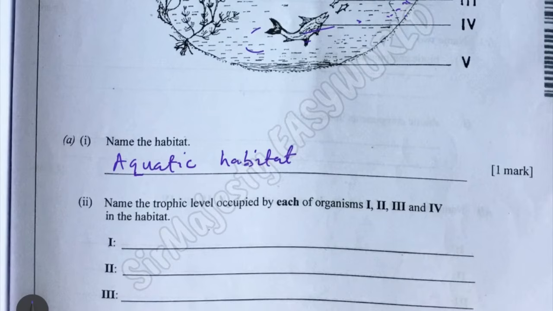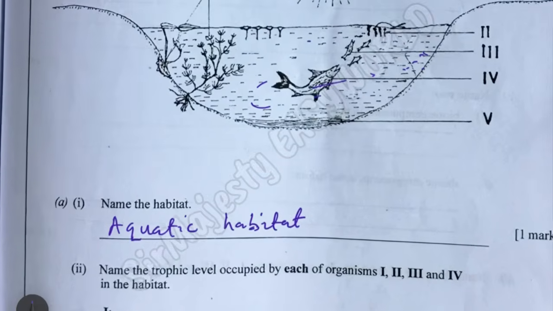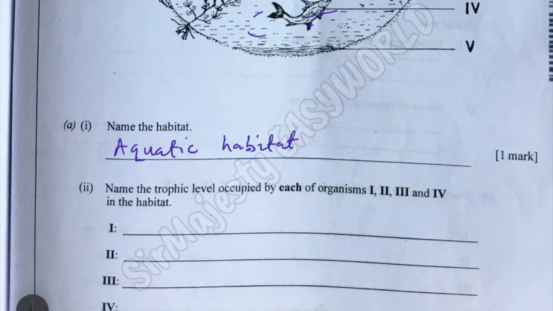Then name the trophic level occupied by each of the organisms I to IV. Organism I are green plants, so they are the producers, the primary producers, of course.